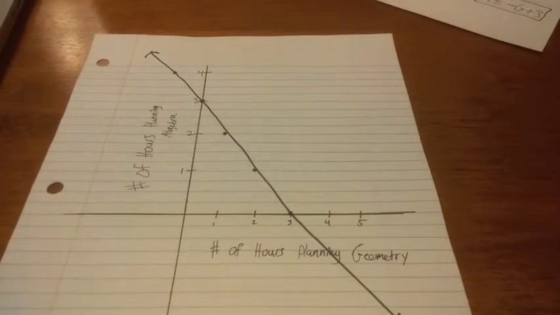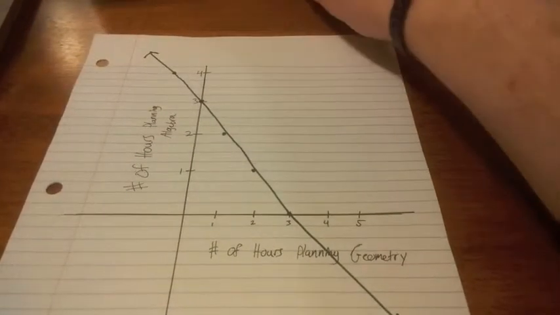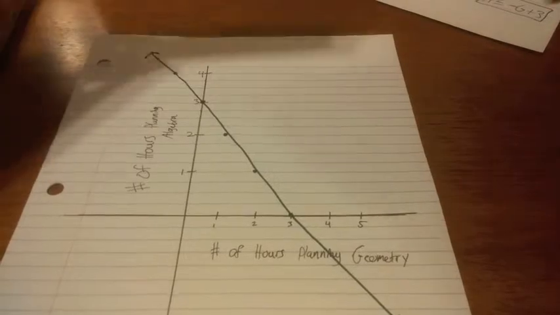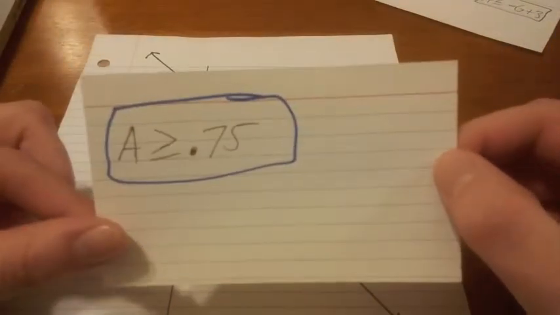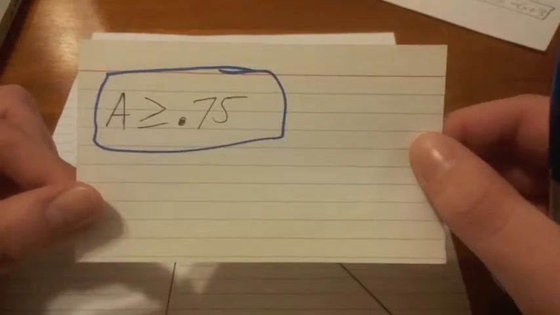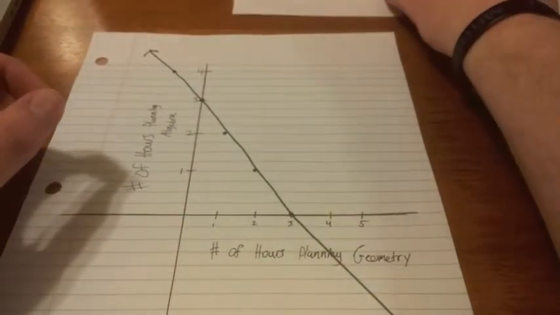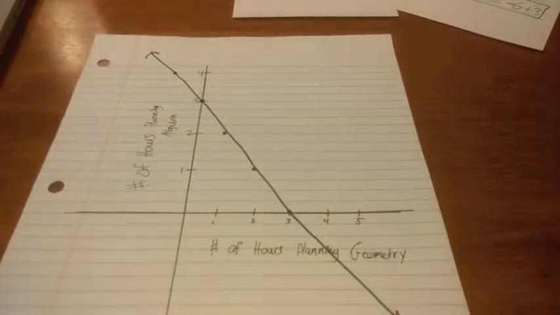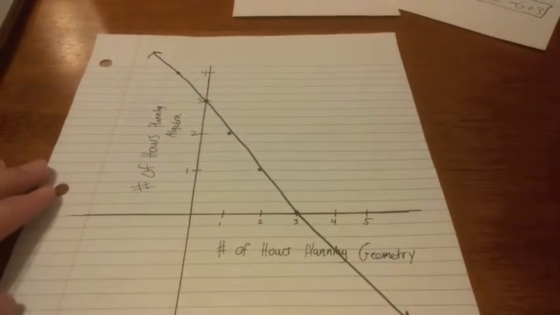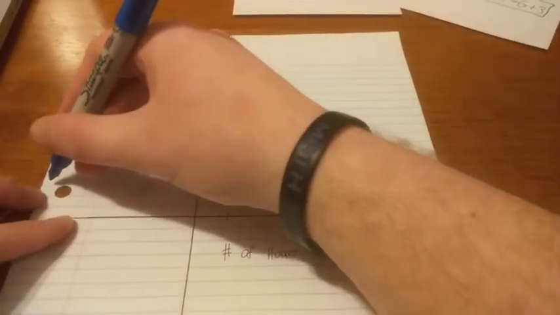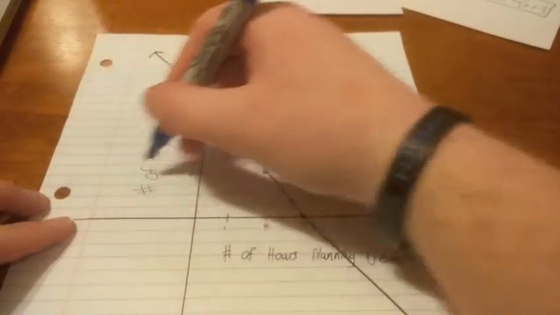So the next thing I said was I wanted to spend at least 45 minutes on algebra. Well, we know that 45 minutes is 3/4 of an hour. So the equation I have here is a is greater than or equal to 0.75. All right, so we're going to graph that. I'm going to look for 0.75 on my a-axis, which is typically what we would call y. I'm going to draw a horizontal line there.